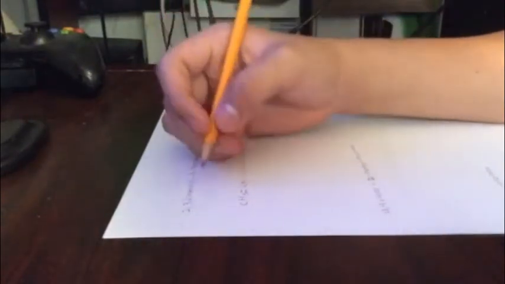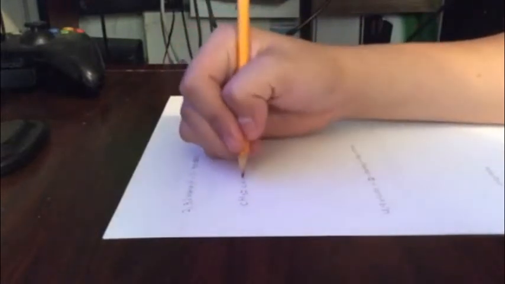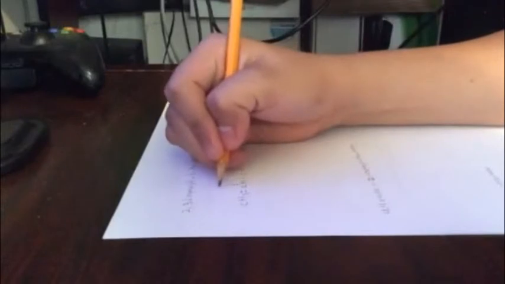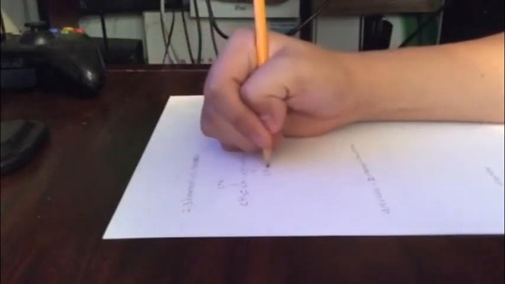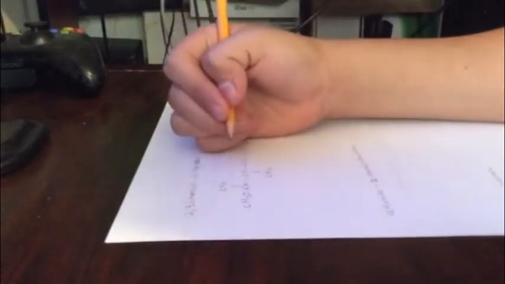Then we need to identify the second position and another one in the third, and both are methyl, so we need to count 1, 2. So here is 1 methyl, and then it says there is another methyl in position 3, so here we draw the other methyl. And that's all. Now we have our chain.